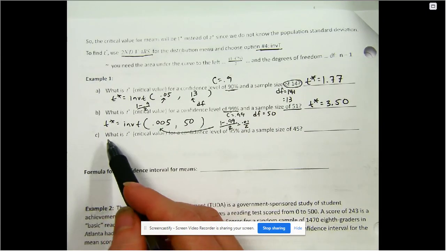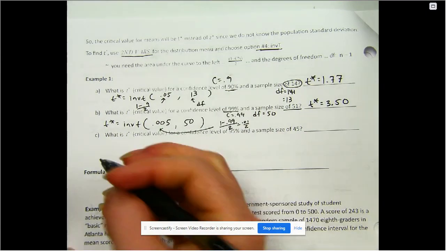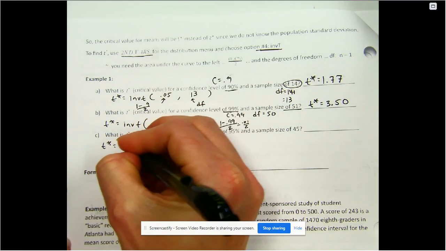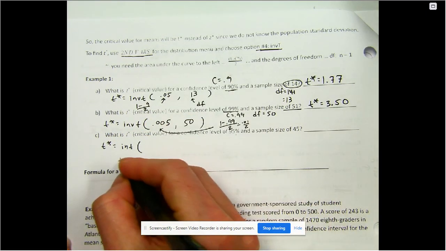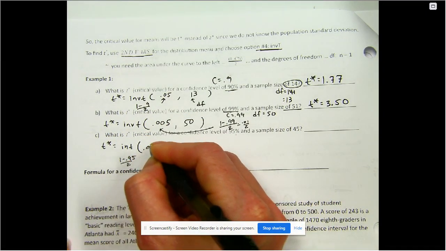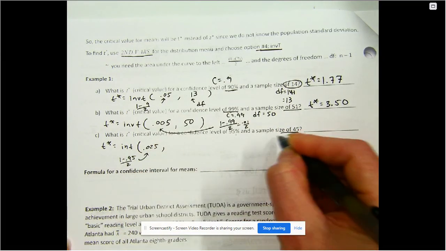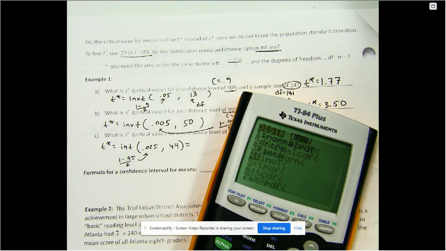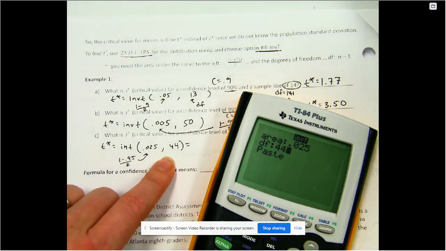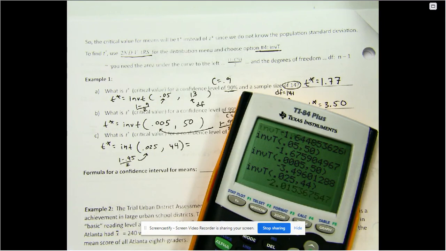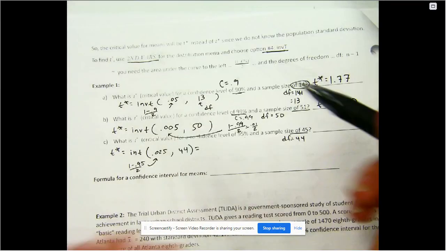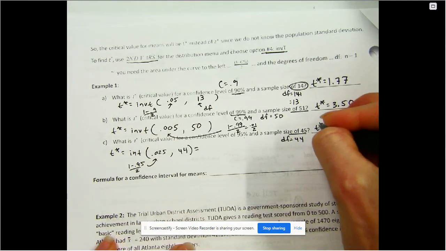So if you would like to take a moment and pause the video, you could do C yourself. All right, so checking your work, you should have inverse T. Your area to the left should be 1 minus 0.95 divided by 2, which is 0.025. Your degrees of freedom should be 1 less than your N, or 44. And when we type that in, we have second vars, inverse T, 0.025, and then 44. And I got 2.0, now I'm going to round up to 2.02. 2.02 for my T star.